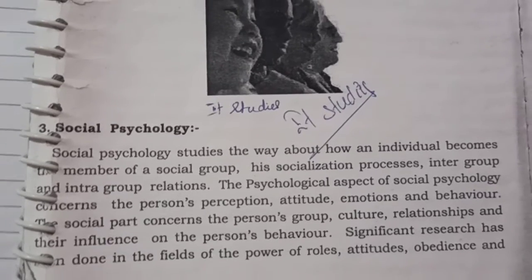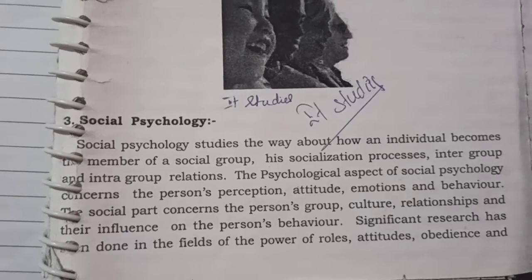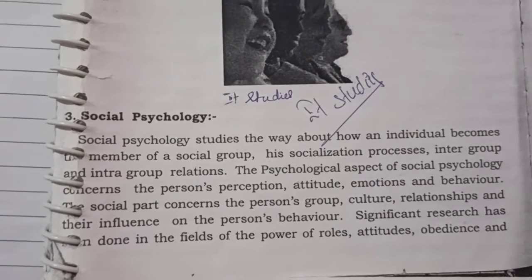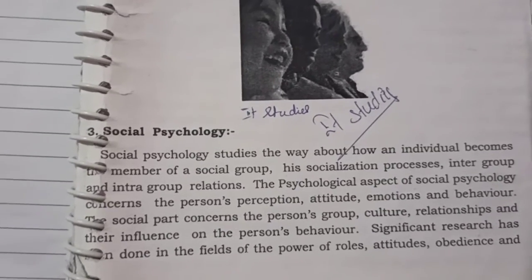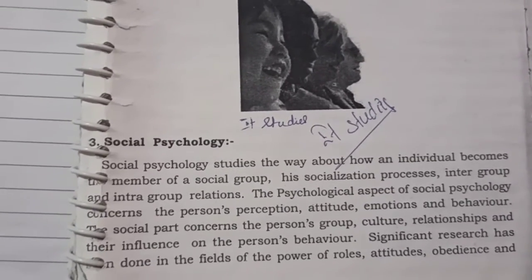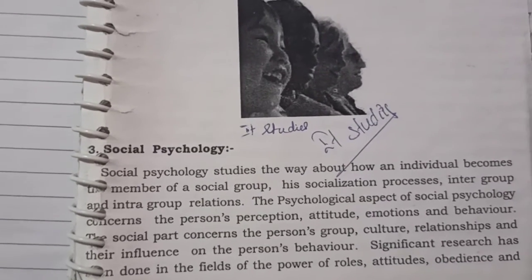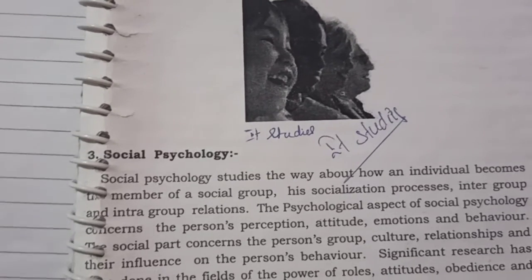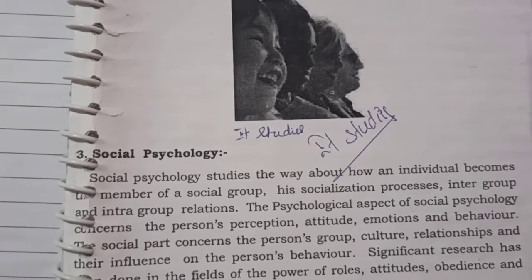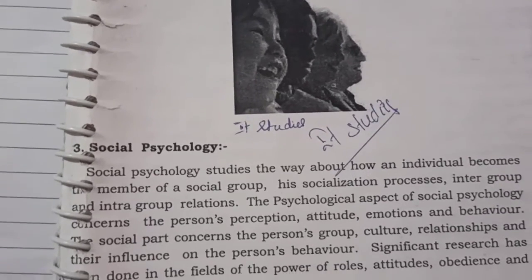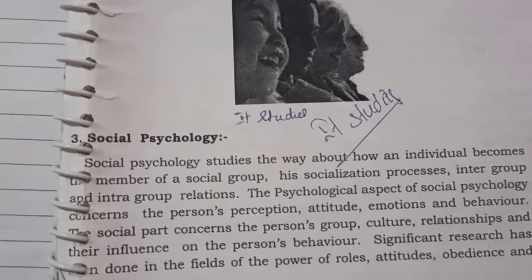Okay, the social part concerns the person's group culture, relationships, and their influence on the person's behavior. So the socialization part also concerns the person. Basically, when you are a certain type of person, you always try to be social with only certain kinds of persons, or persons who have similar behavior to you, persons who have the same thinking as you. So you think even about these things when you socialize.